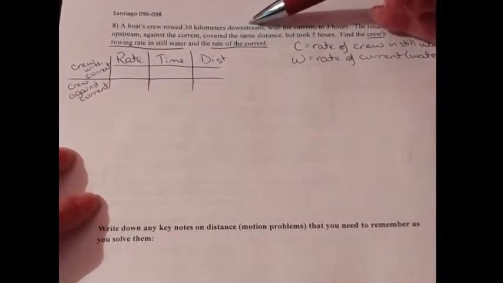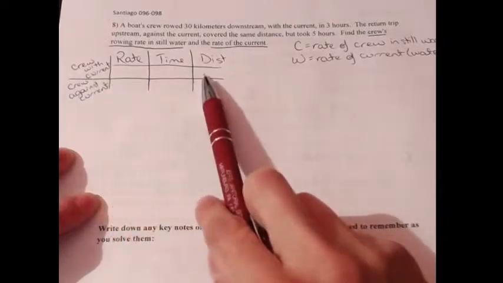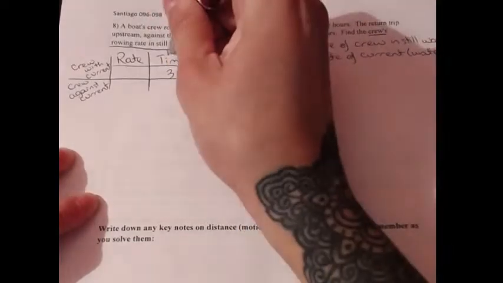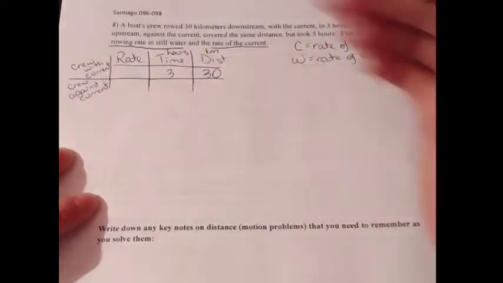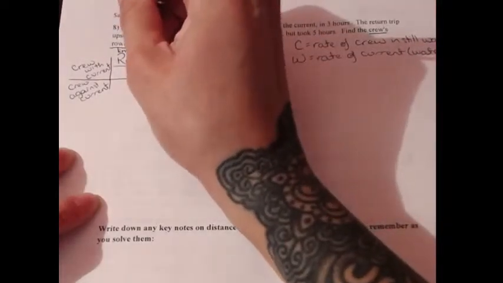A boat's crew rowed 30 kilometers downstream with the current. The crew with the current, 30 kilometers downstream, that's distance, right? And it took 3 hours. Perfect. I'm placing information exactly where it goes. If your time is in hours and your distance is in kilometers, then this is going to be kilometers per hour for your rate. And it's always helpful to label it. So we've taken care of these two pieces of information.